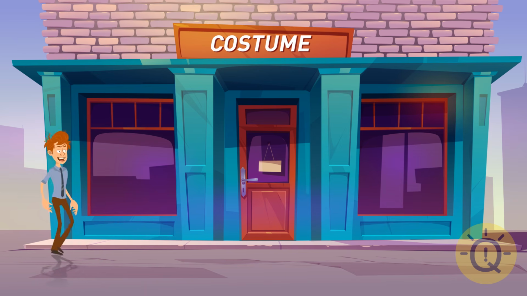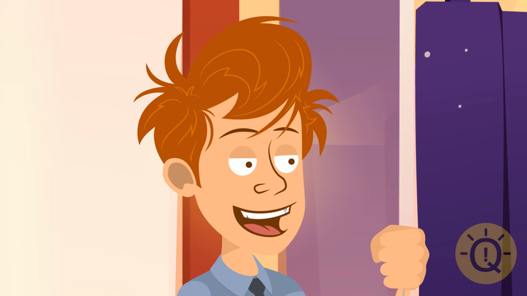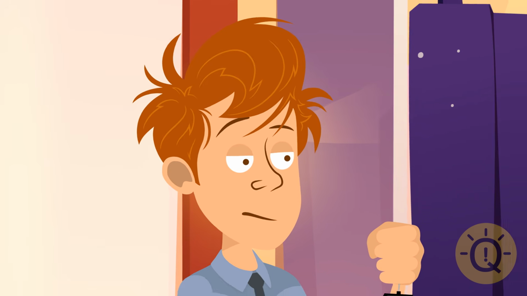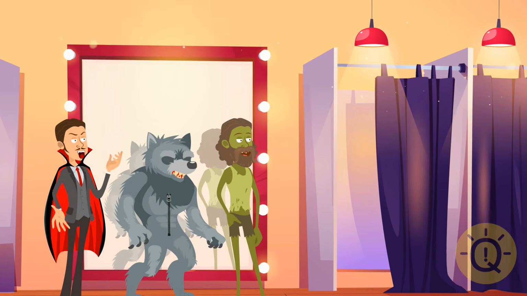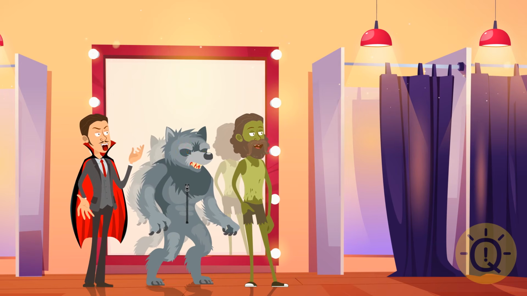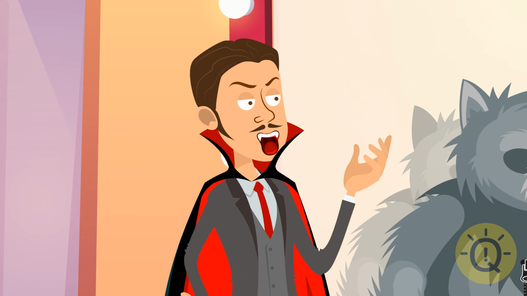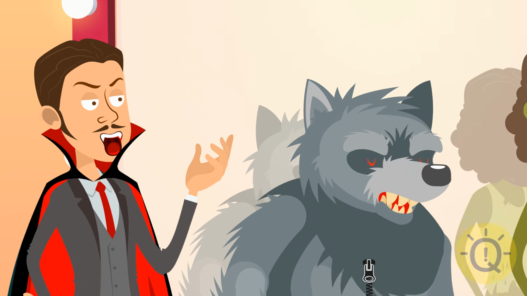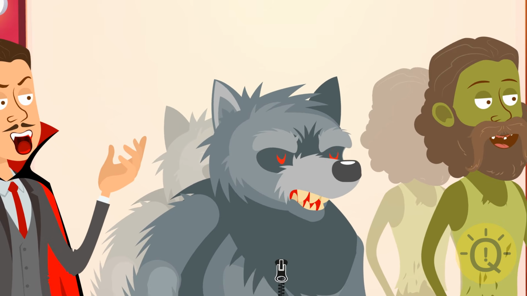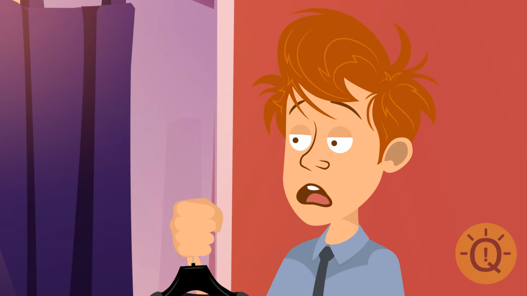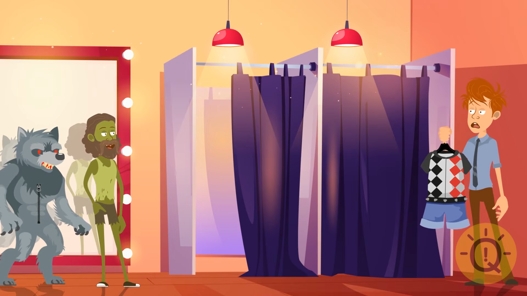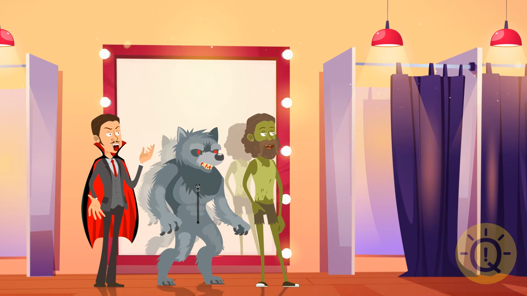Lloyd went to the costume store to buy something to wear for Halloween. Once he selected a costume for himself, he headed to the fitting rooms to try it, but all three of them were occupied. A few minutes later, 3 different customers in costumes came out of them. The first one was wearing a vampire costume, the second was wearing a werewolf costume, and the third one was wearing a zombie costume. But Lloyd immediately realized that one of them was actually a real monster. Can you tell who?